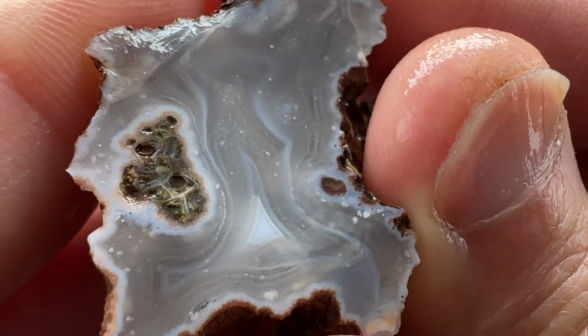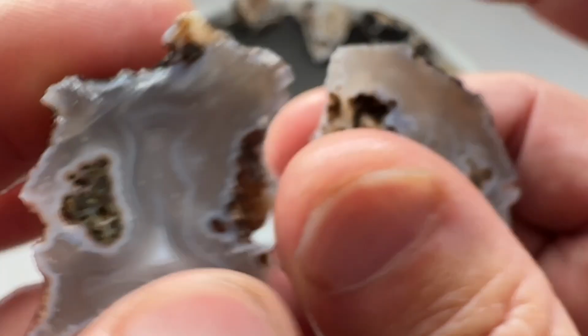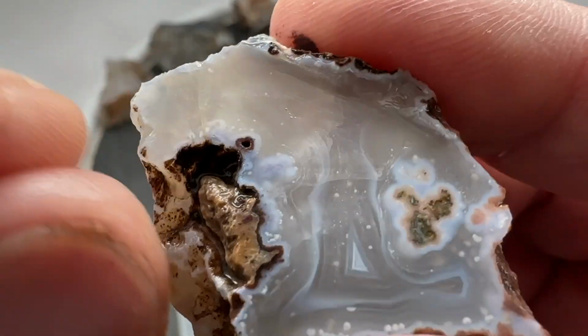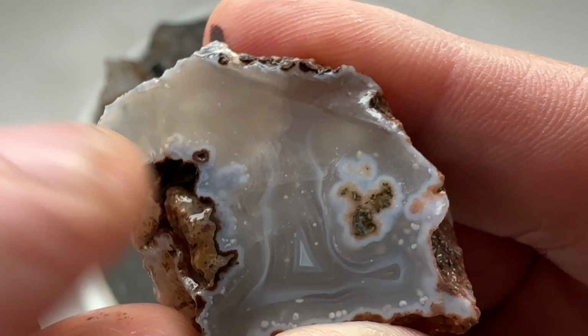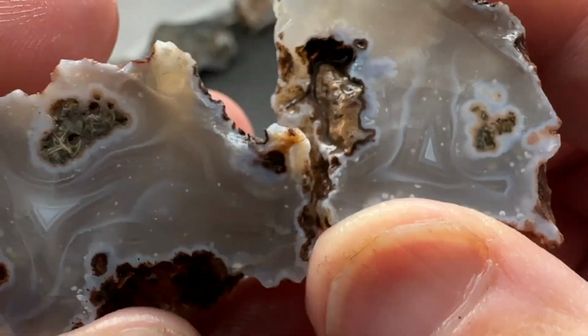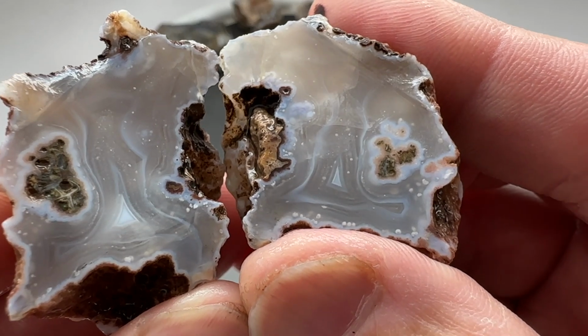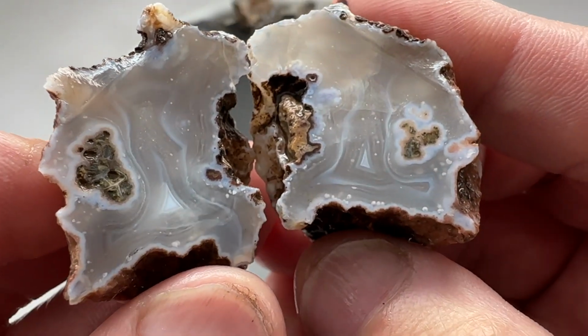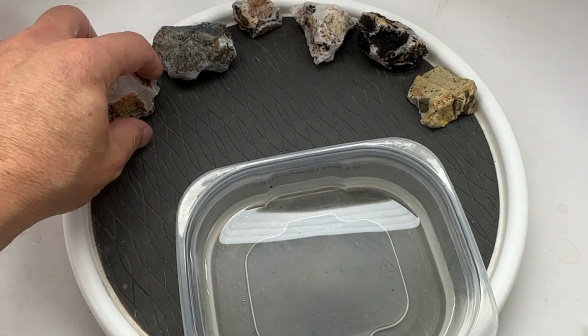And look at the color. That's awesome. That one will look good polished. A little fracture up here on the top, but a healed one going across the front there. I didn't see it on the other side. All right. Good color, good banding. I like that one. Very nice. Okay.